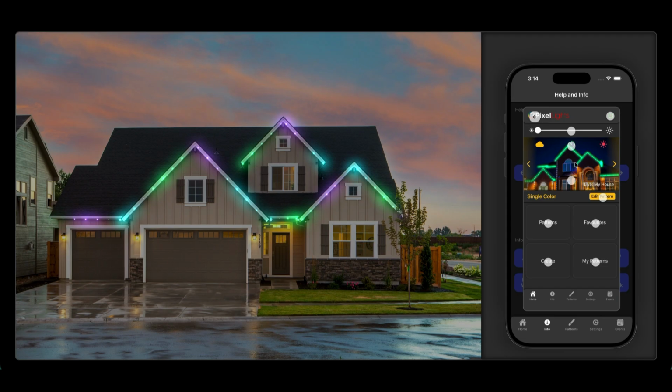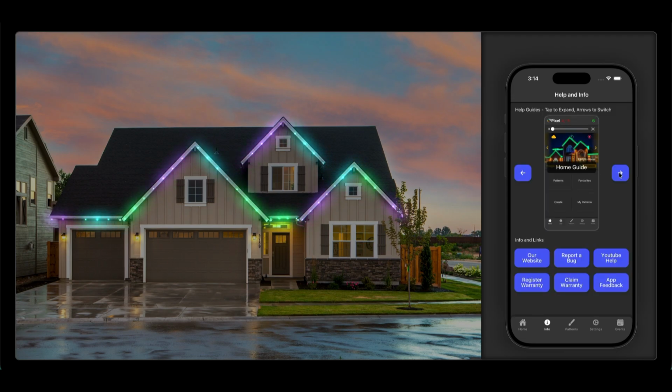On this page, you can also find some helpful links to our website, bug reporter, warranty form, and more. That's all for lighting control and regular app usage. You're a Pixelights Pro. Next, we'll go over how to download new patterns from our pattern library.